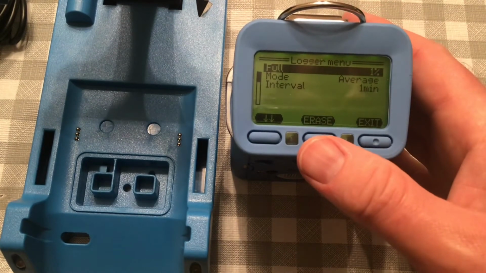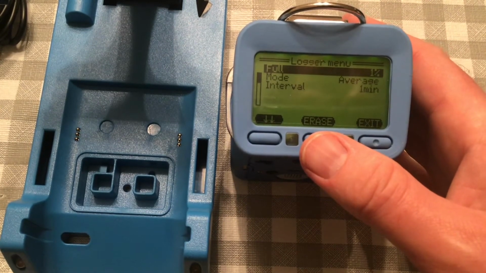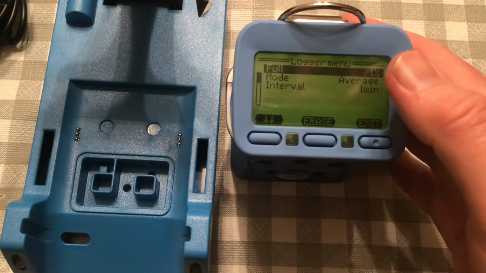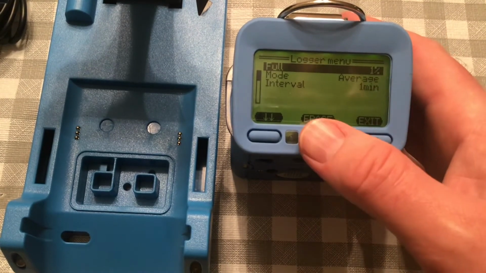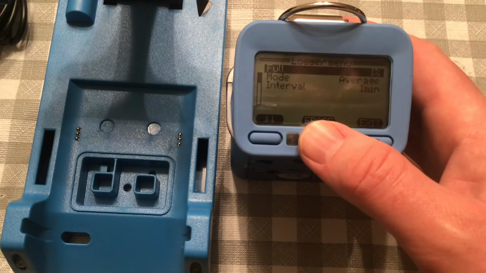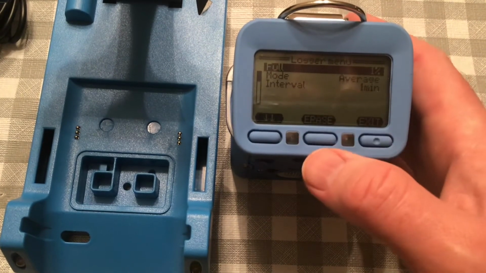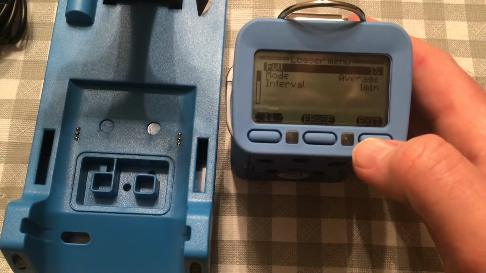So it's important, if I wanted to go out and do some recording today, I could change those settings and then hit erase, and that would erase the data logger. I won't do that now because I want to be able to download it.